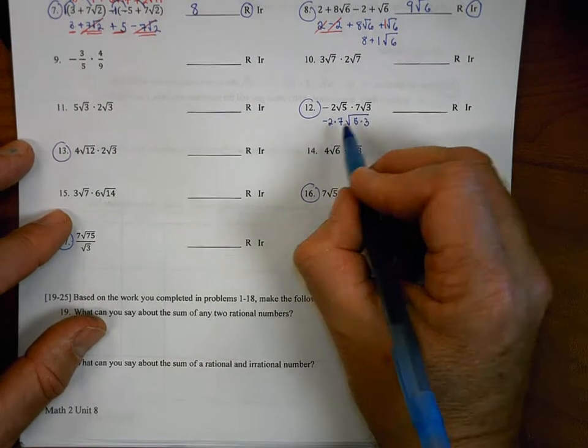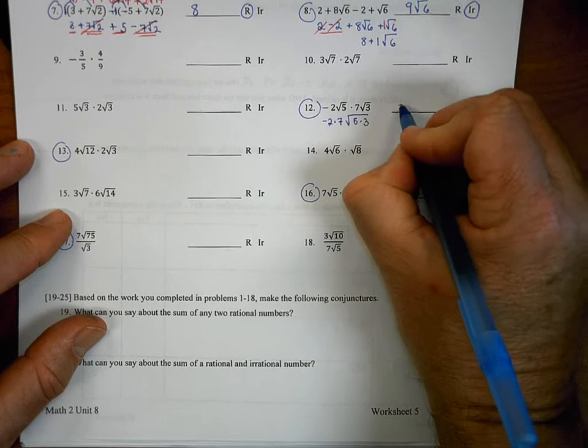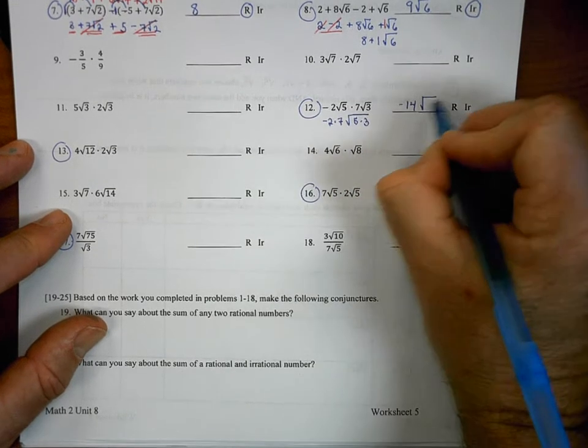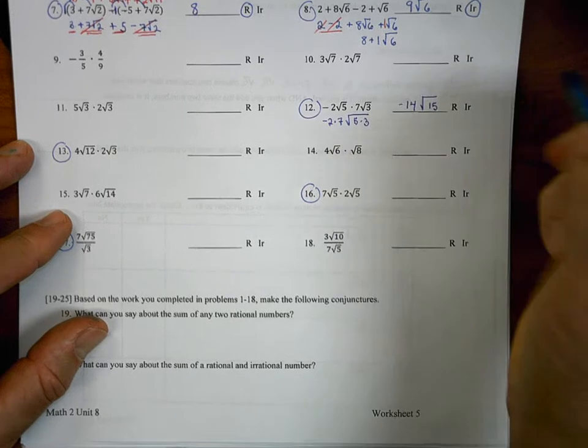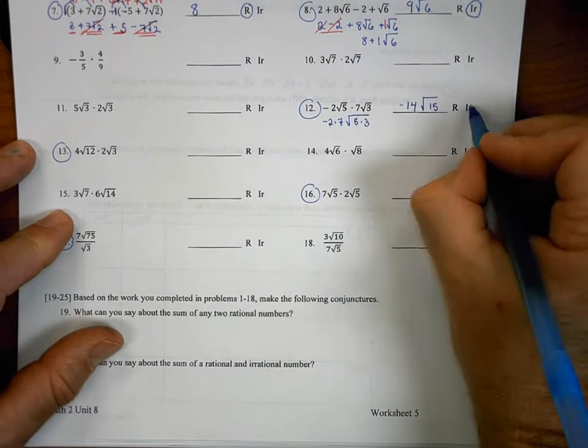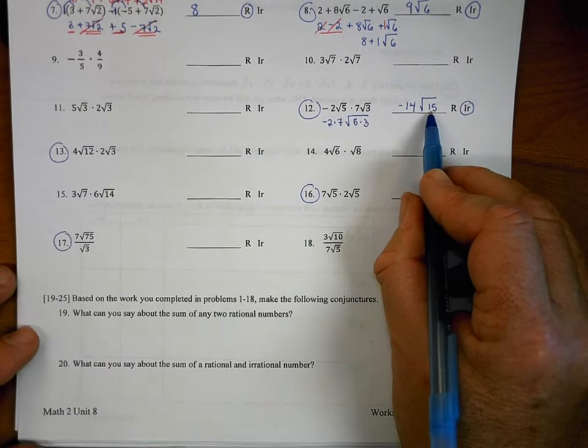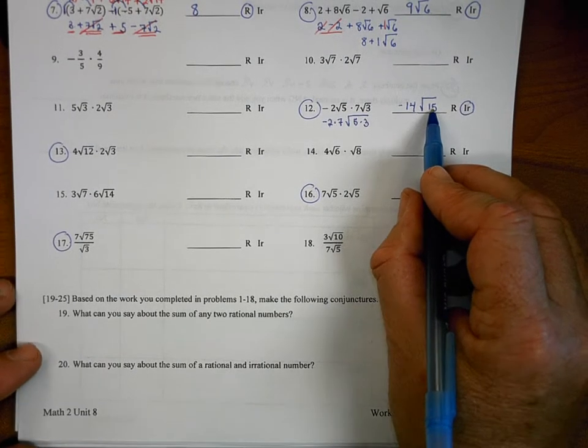Then you simplify it. Negative 2 times negative 7 is negative 14. Radical symbol, 5 times 3 is 15. That's your answer to number 12. That is an irrational answer because 15, the radicand, is not a perfect square.